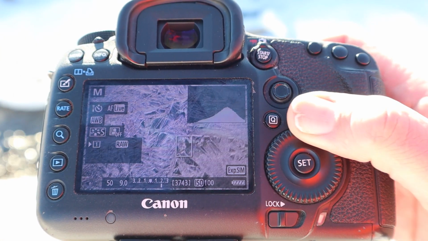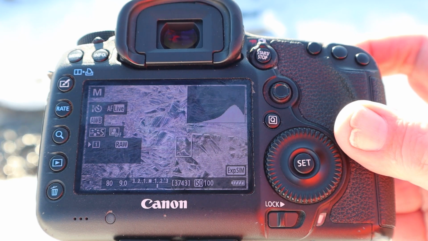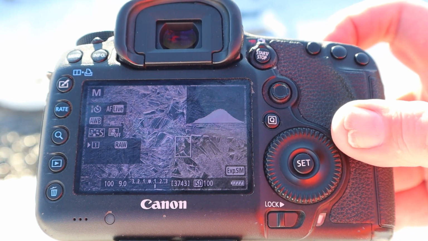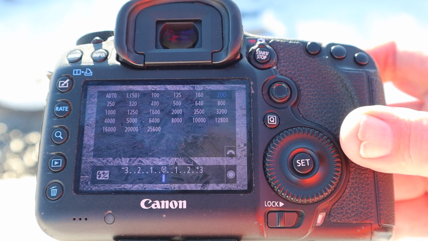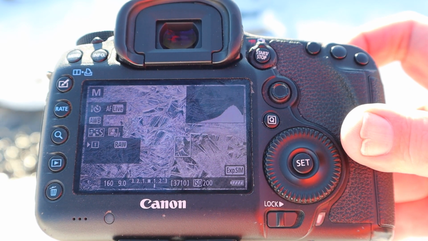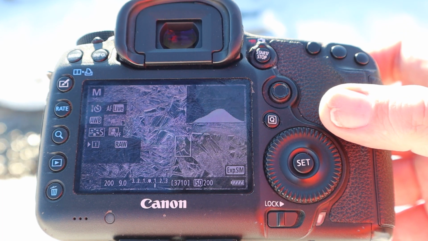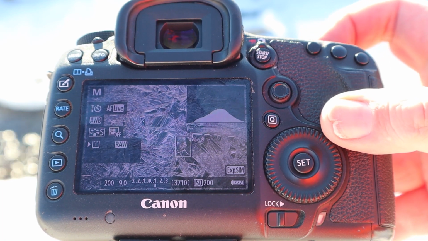If you use your histogram, as long as you get the bulk of your light to the center or to the right of center, lots of photographers will shoot to the right of center, then it'll be perfectly fine. It's not relevant whether you're shooting in the snow or not. Your histogram is a true indication of how much light will be received onto your sensor.